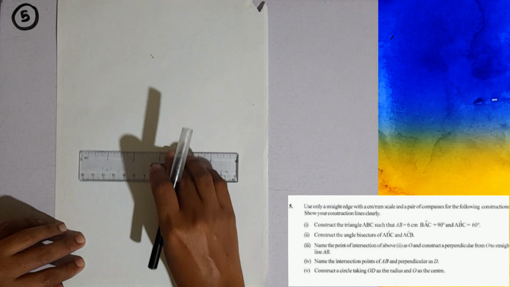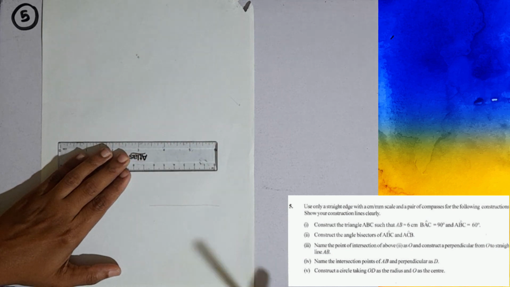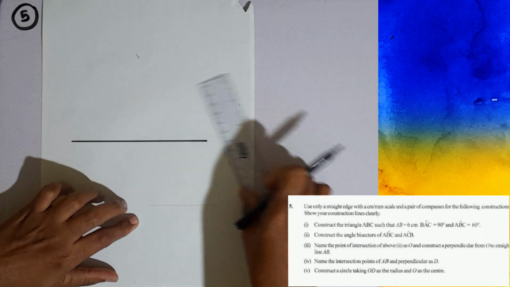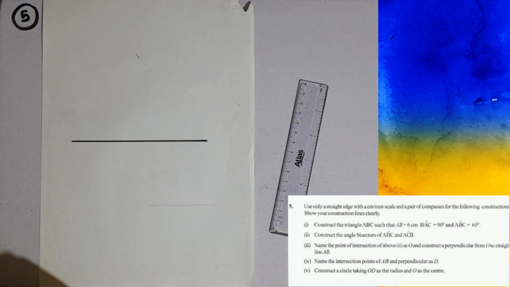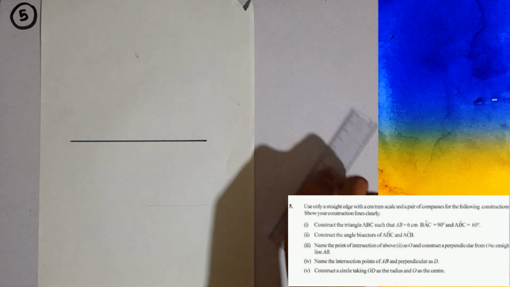First we have to draw a straight line segment. I will draw the straight line segment like this. Then we have to take the distance between the point of compasses as 6 centimeter. 6 centimeter distance.